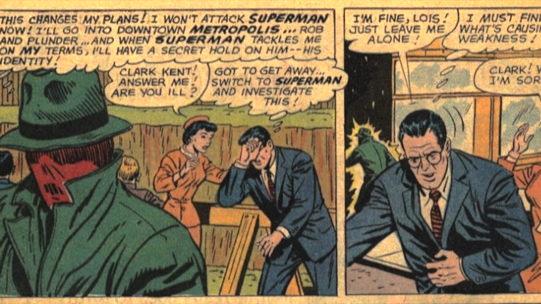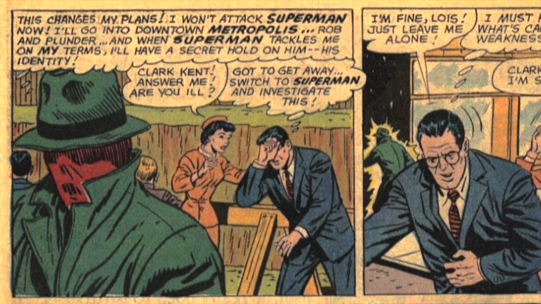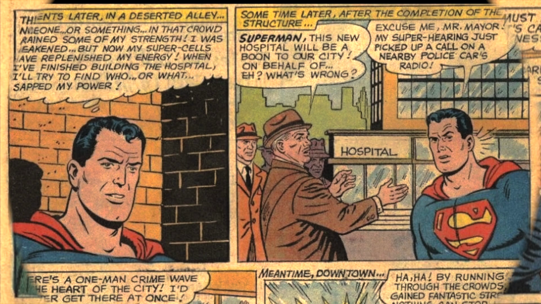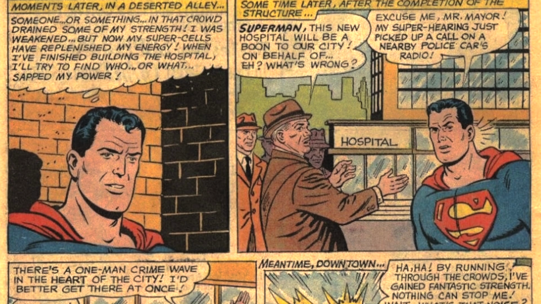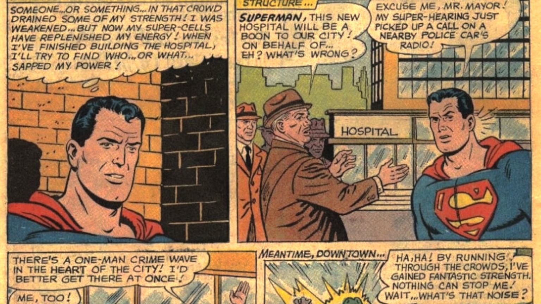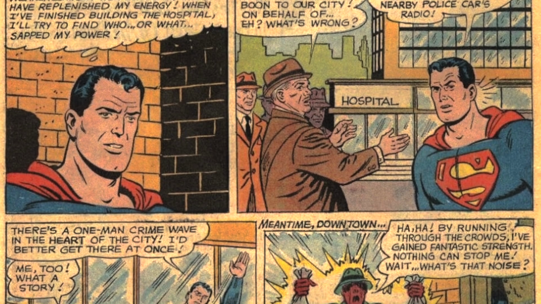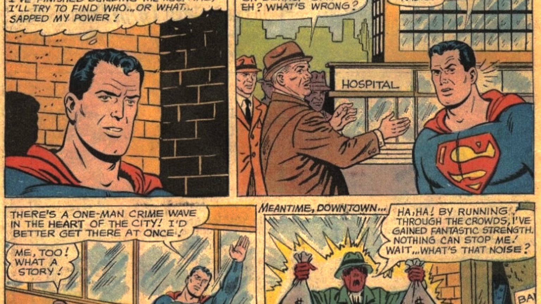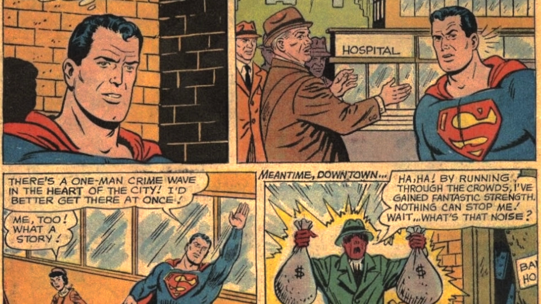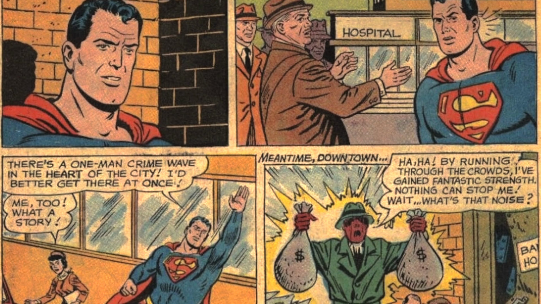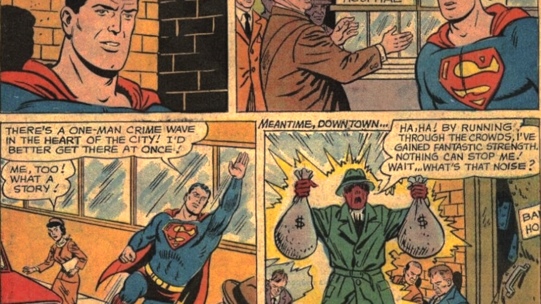Clark ignores Lois and walks away, determined to change into Superman again to investigate what exactly is going on. Moments later, in a deserted alley, Superman is back to full strength. He still has to build the hospital, but after that, he will figure out who or what was stealing his power. Sometime later, after the hospital is completed, Superman leaves the mayor's side because his super hearing has picked up a call on a nearby police car's radio. There is a one-man crime wave in the heart of the city, and he has to get there at once.